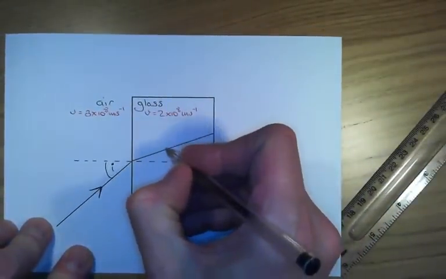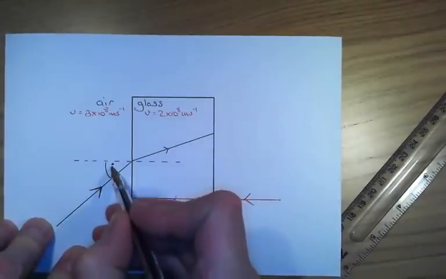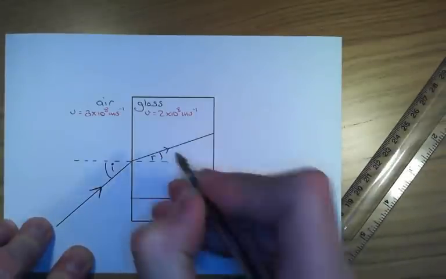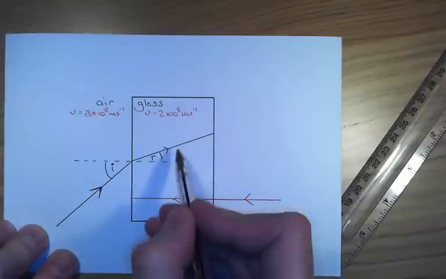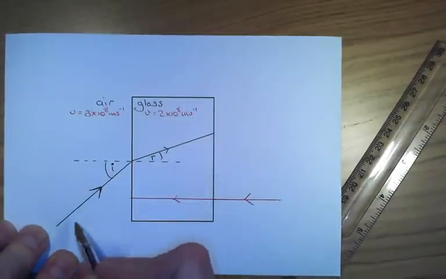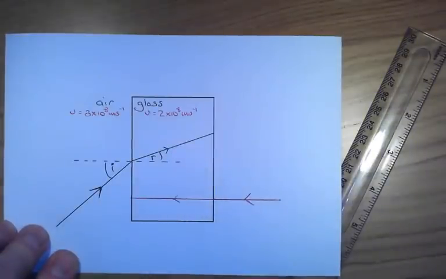Remember the arrow again, so that this is the angle of incidence, and in this case, this is the angle of refraction. And as we said, the angle in glass is smaller than the angle in air because it's basically bending towards the normal. But again, light won't always bend.